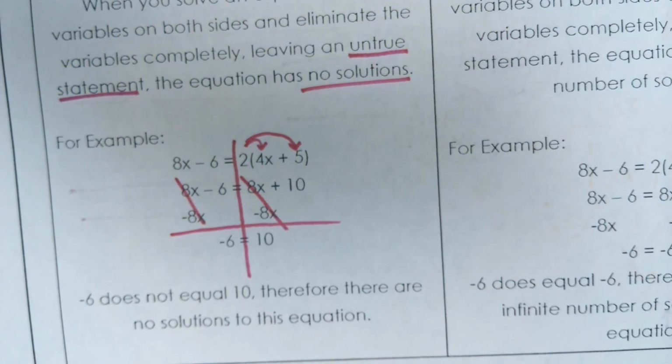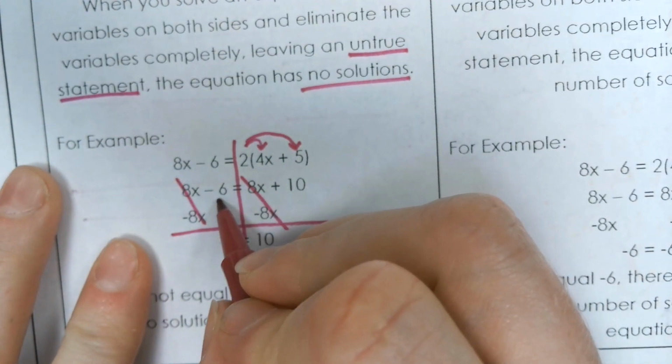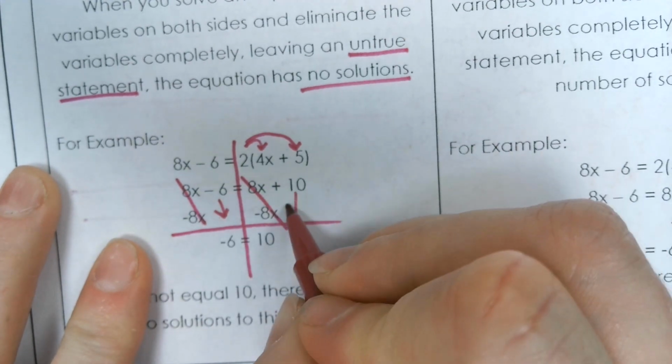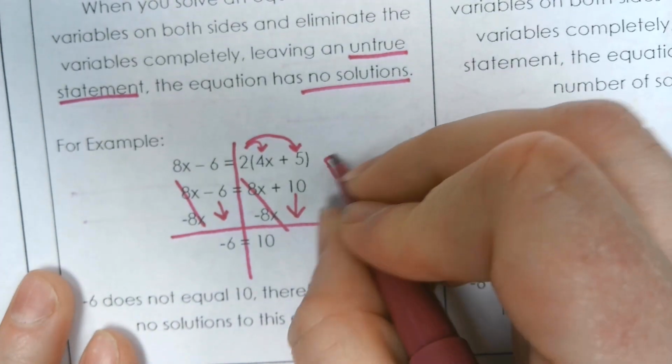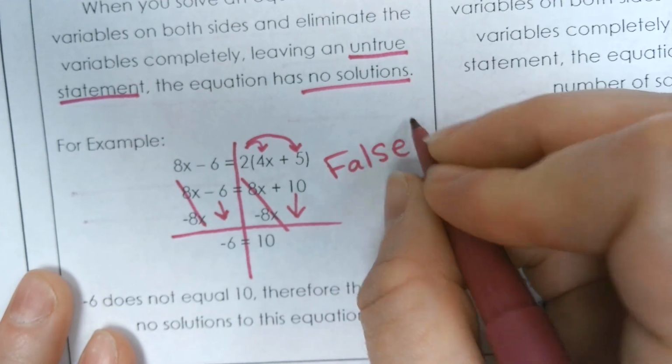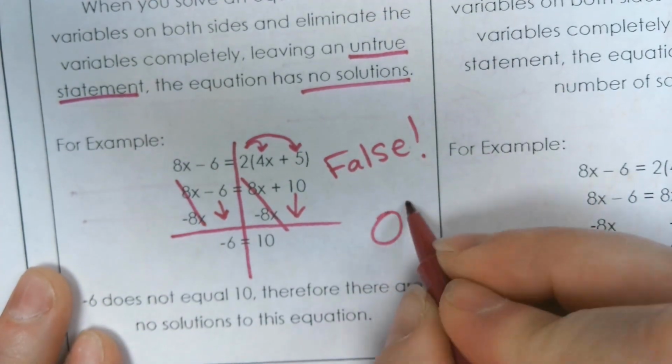That can happen. That's one of the special cases. And then we write what is left. -6 equals 10. Does -6 equal 10? No. So that is when we write false, no solution.